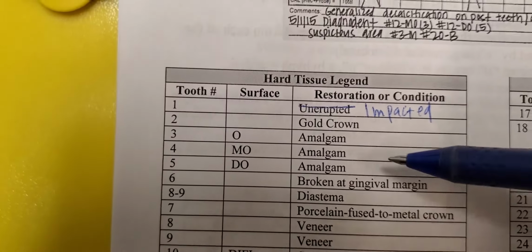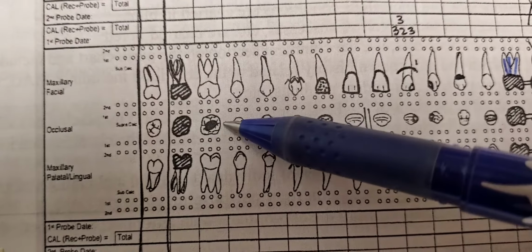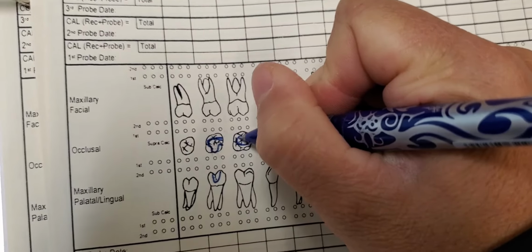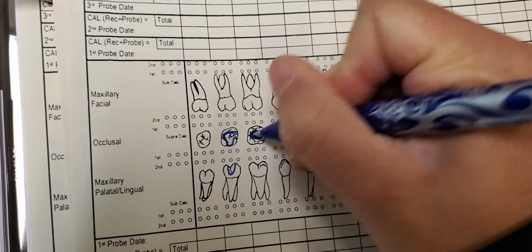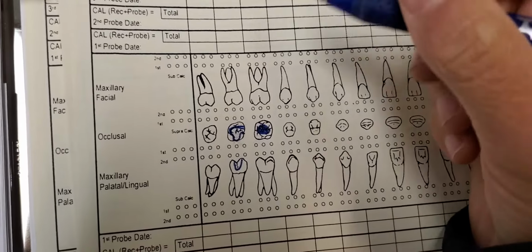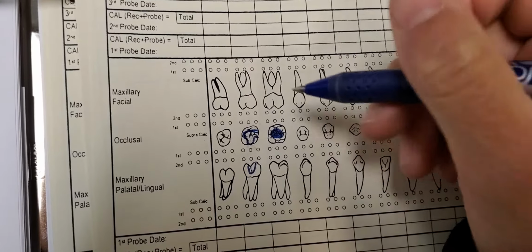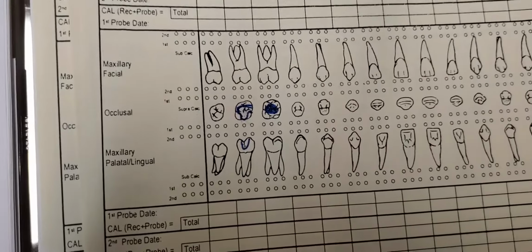I can see that the legend also shows an occlusal amalgam on tooth number 3. So if I go to tooth number 3, I can see that it's a filled in circle, and I come over to tooth number 3 and fill in that circle. Doesn't need to match exactly what's on the tooth. The important thing is that I'm not touching any of the sides, so when it goes to be called out to an instructor, I know this is only an occlusal amalgam filling.